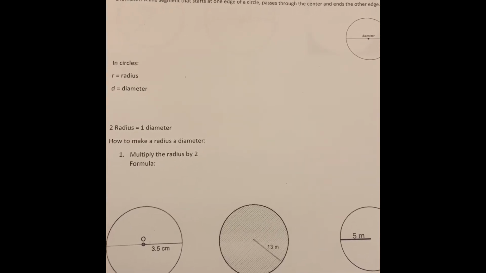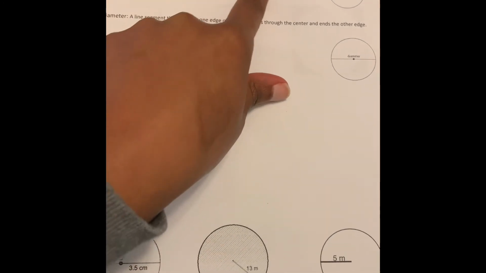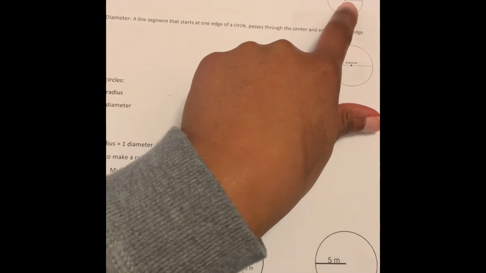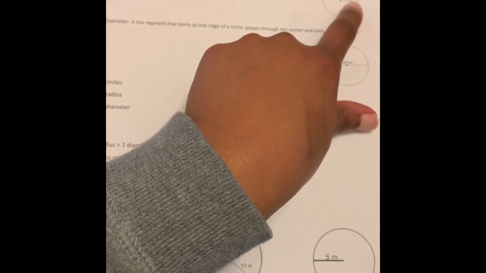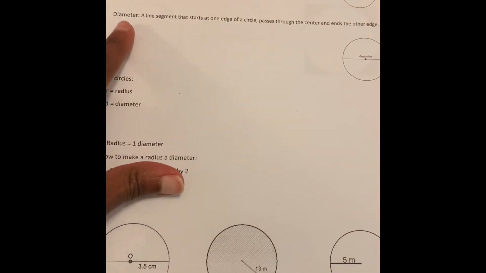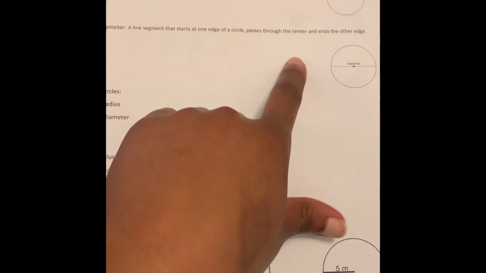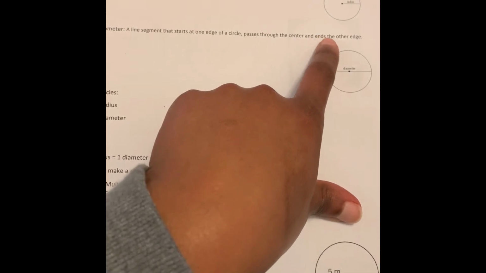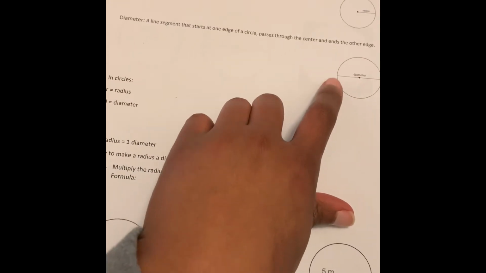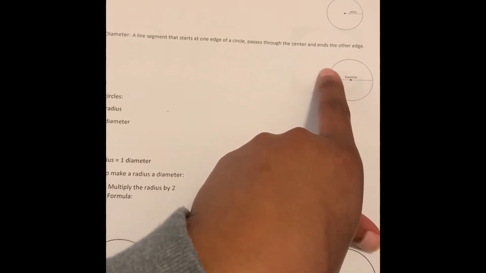So remember, a radius is the line segment that starts at the center of a circle and ends on the edge of a circle. So here's my center and here's the edge. A diameter is a line segment that starts on one edge of a circle, passes through the center, and ends at the other edge. So here's one edge of the circle, the center, the other edge. It passes straight through it, regardless wherever it's at on the circle.